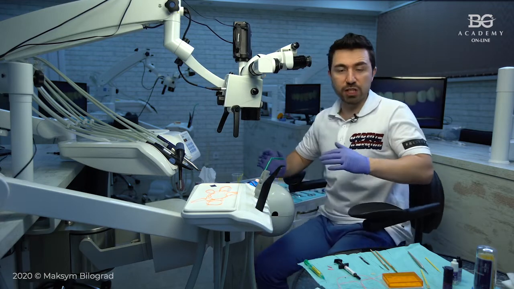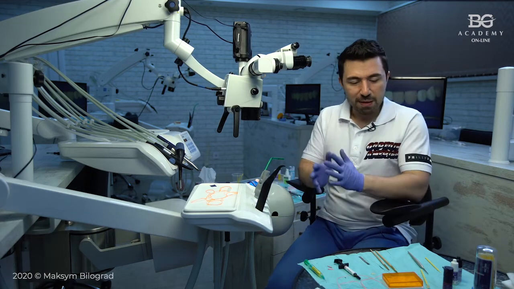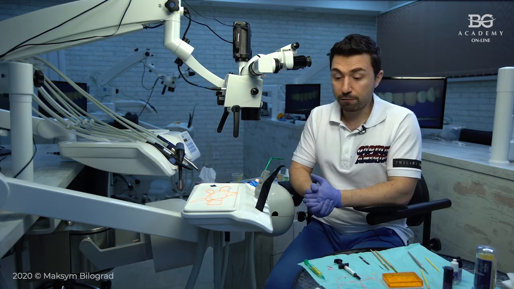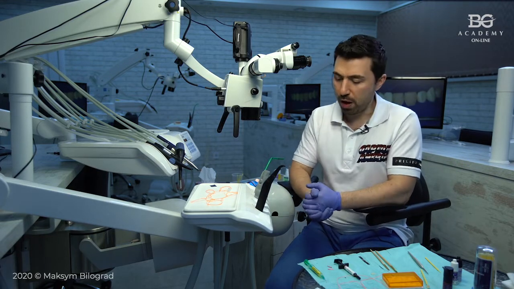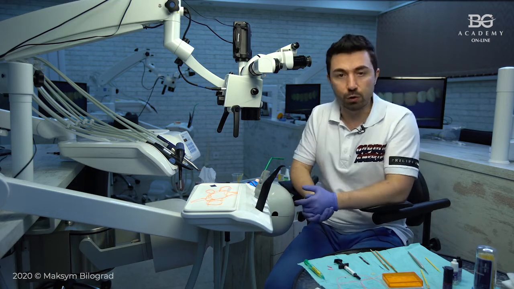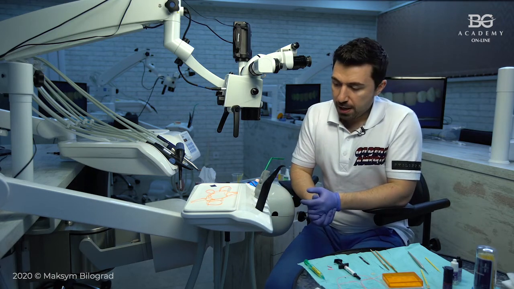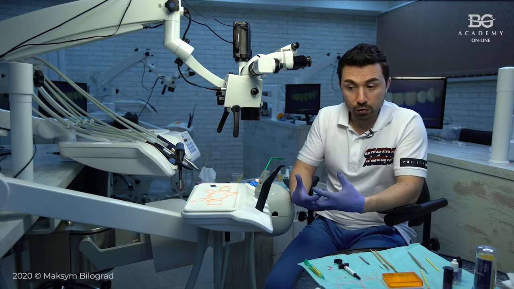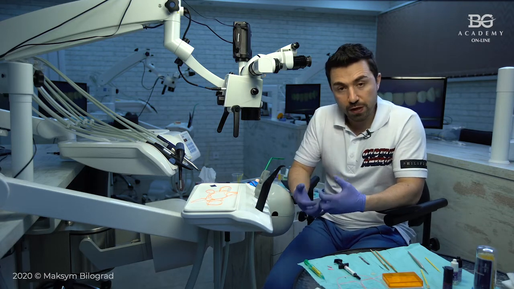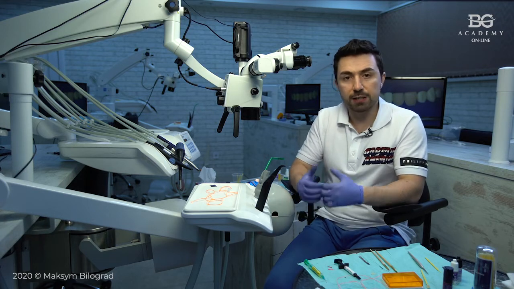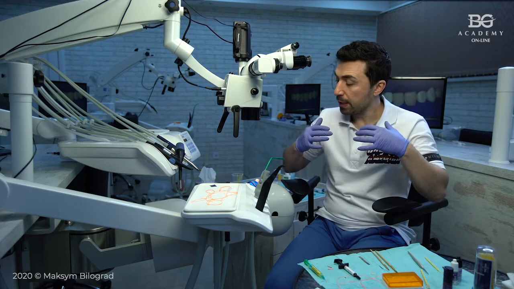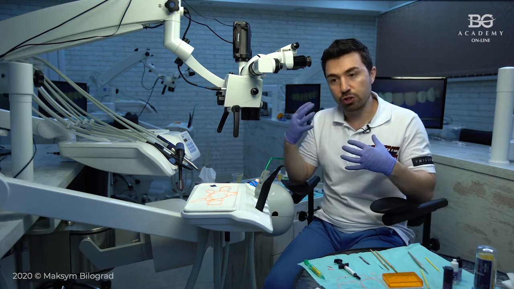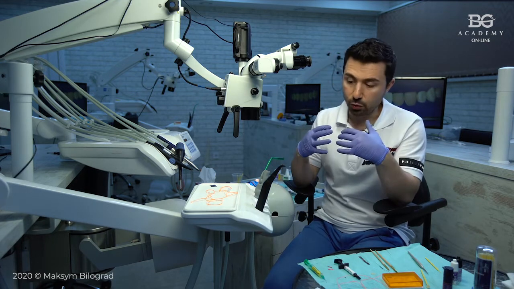But what I would like to say, by the way, the most problematic parts with isolation come from our preps. Okay, if you prep too deep, it's pretty difficult to isolate. I understand that sometimes we have to go intracervicularly. We have to prep intracervicularly in case the patient has a high smile frame, the teeth are discolored, and we have to mask the transition between veneer and the tooth.